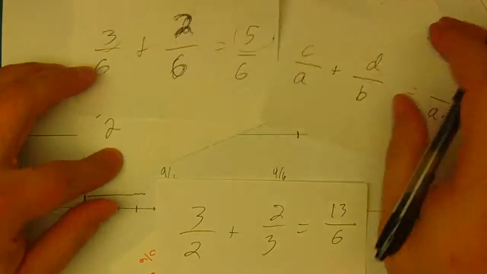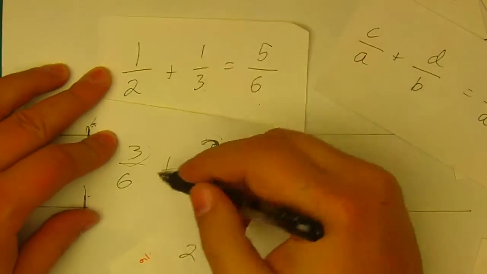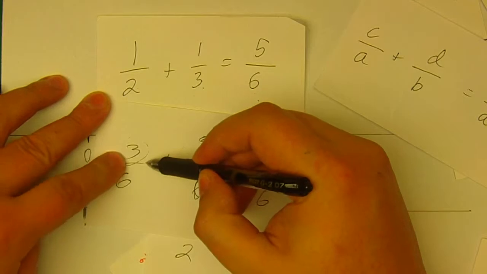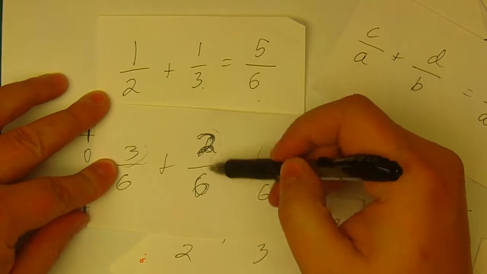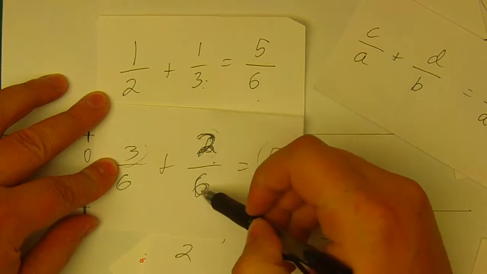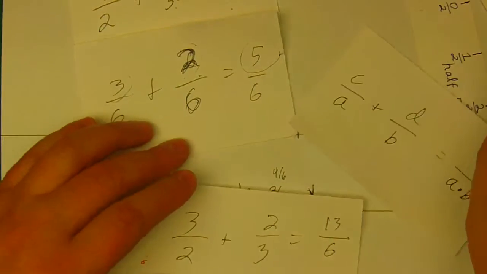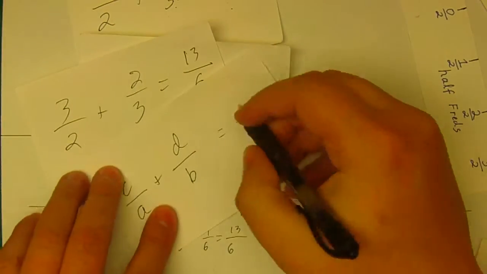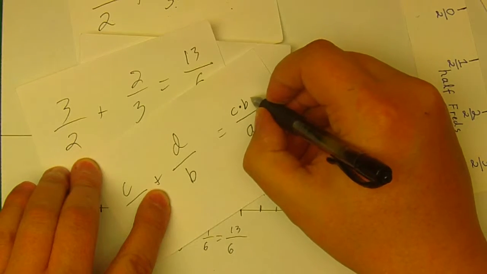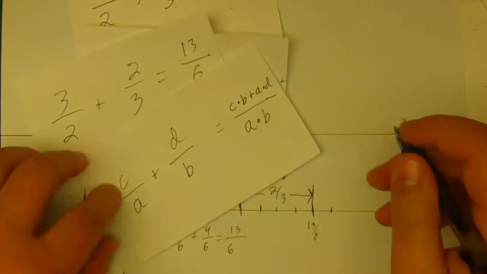Now, let's see here. So here, with this one, if I measure the equivalent fraction in sixths instead of halves, I get 3. And I measure that one in sixths, I get 2. So it almost looks like whatever number here, I could do a C times B plus a A times D. Okay?